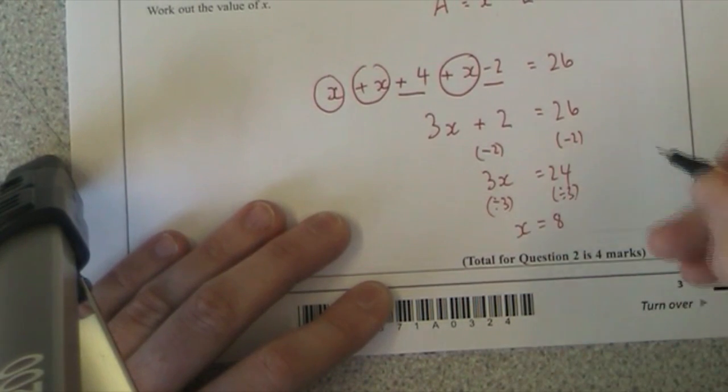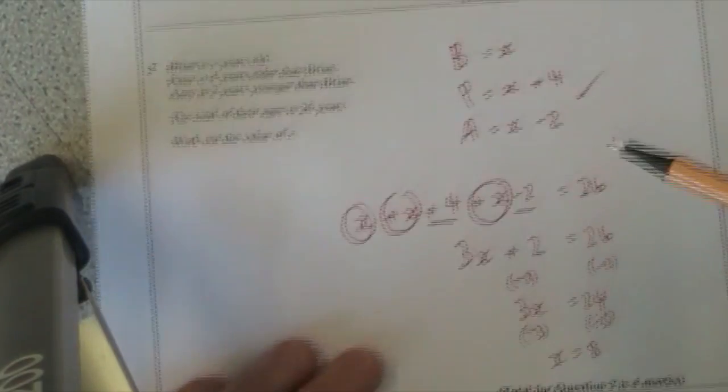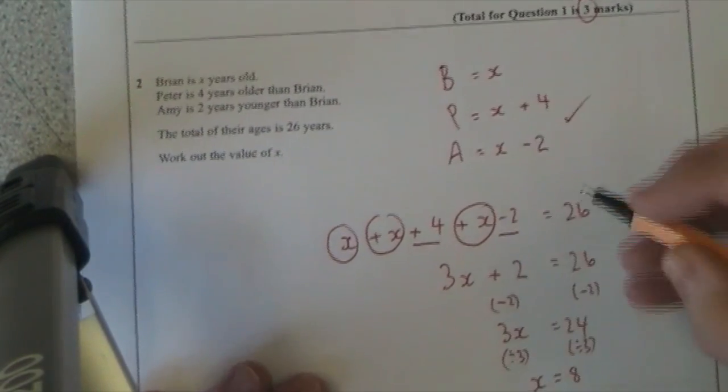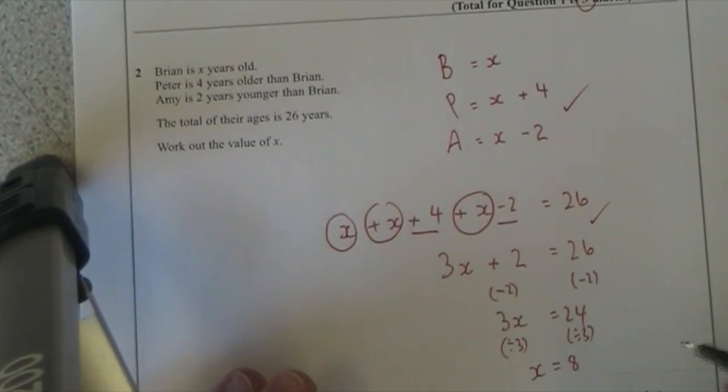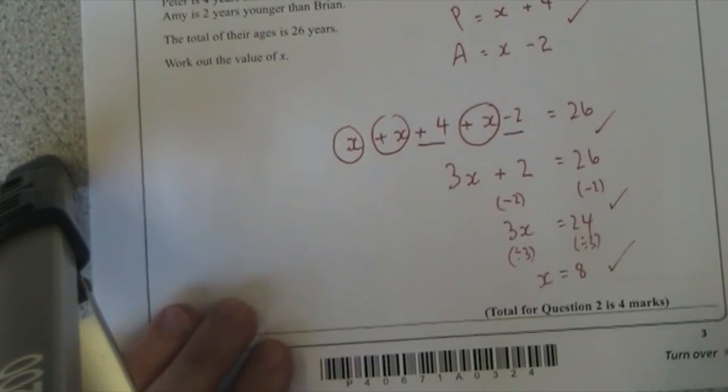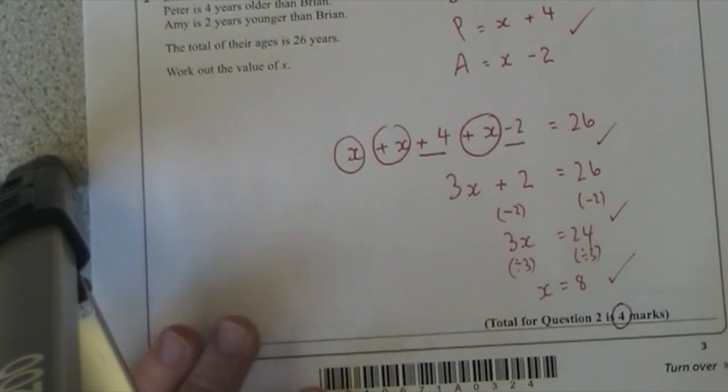This is a 4-mark question, so you get your first mark for writing a version of this. So you've recognised what P and A are. You get a mark for forming an equation, 1 for isolating the terms, and finally 1 for solving it. So that's where your 4 marks would come from there. So we're going to turn over the page to question 3. We're looking at a question about cake.